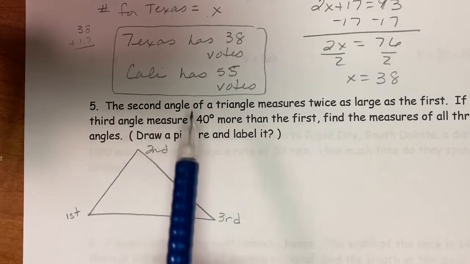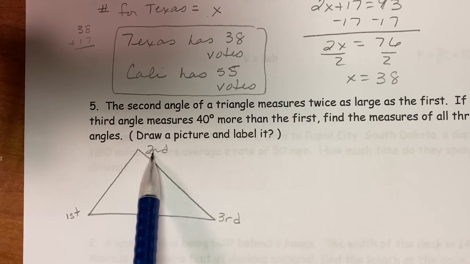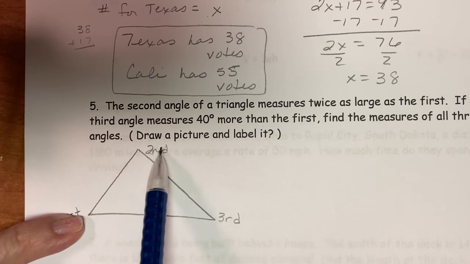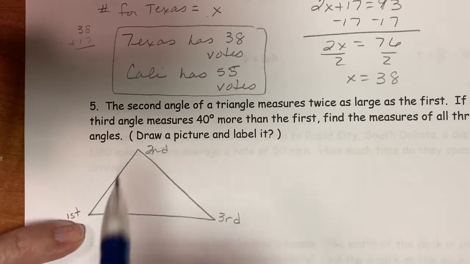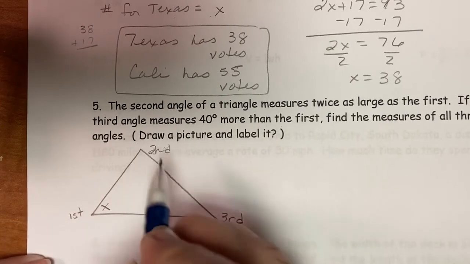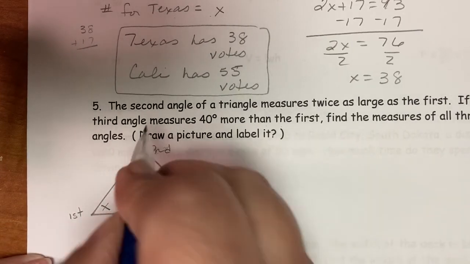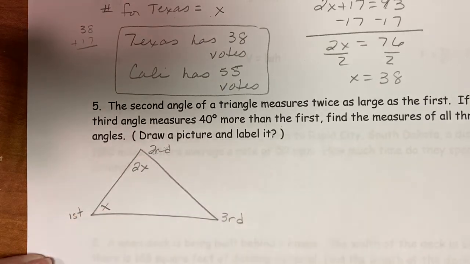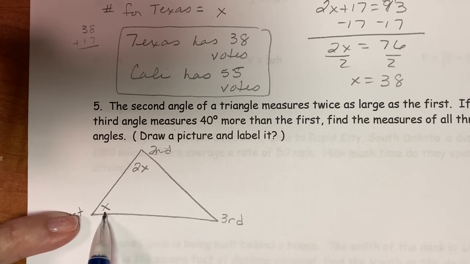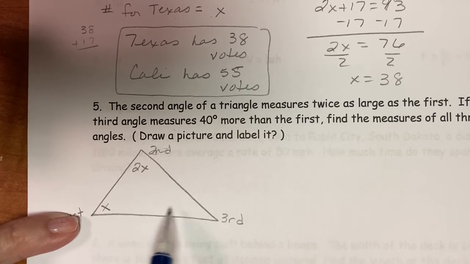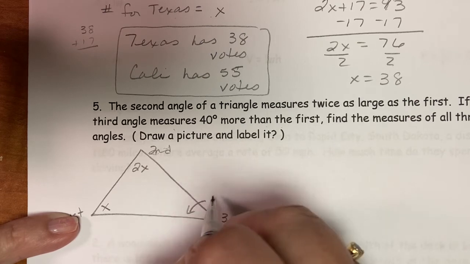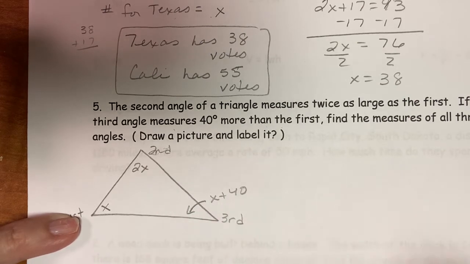So if we go up, it says the second angle of the triangle measures twice as large as the first angle. So second is 2 times the first angle. That tells me that my first angle is X. If my second angle is twice that, it's going to be 2X. The third angle measures 40 degrees more than the first one. So how would I write 40 more than X? Well, that would be X plus 40.